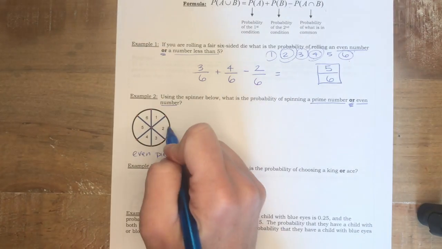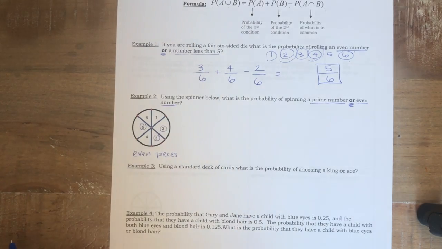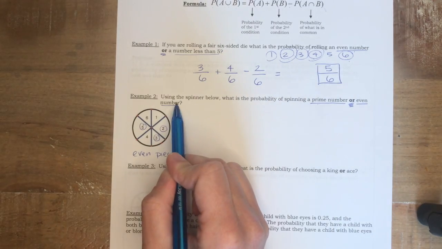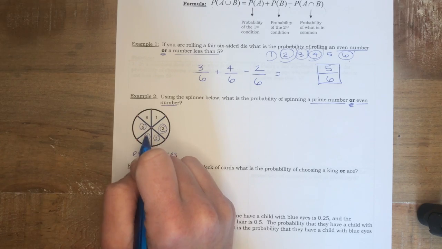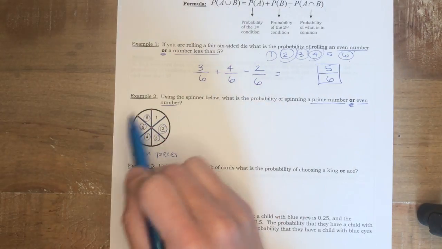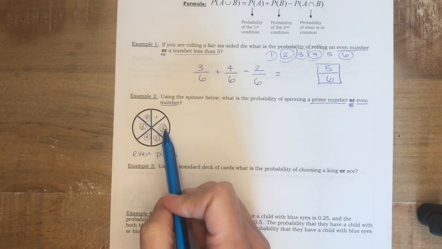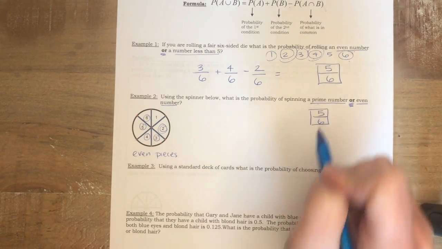So prime numbers, that would be 2, 3, 5, right? So there's 3 of them. Or it could be an even number. Well, 2 is an even number, 4 is an even number, and 6 is an even number. So when I do or, I just want to see how many things are circled at least once. So there's 5 things circled at least once. So my answer is just 5 out of 6.